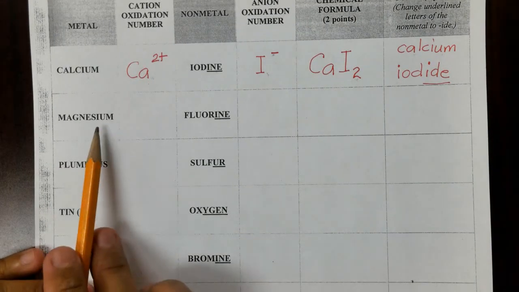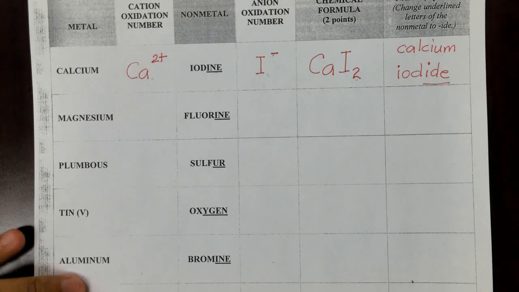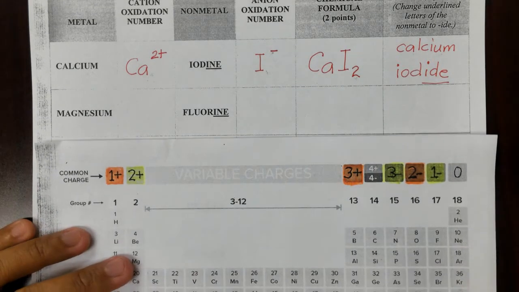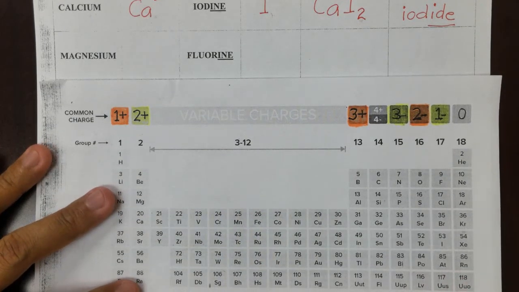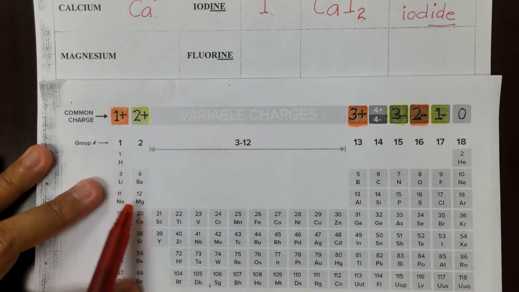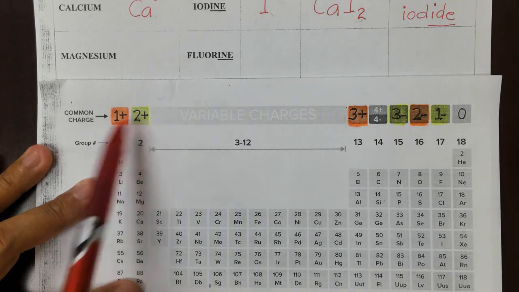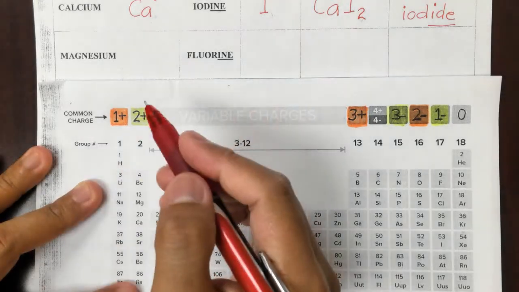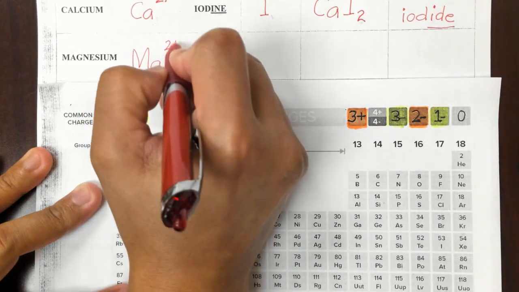So the second item is magnesium and fluorine. First, you need to look at your periodic table chart where we can find magnesium and fluorine. Let's see if, when we find them, we will be able to know the oxidation number. So magnesium is Mg. Mg is here. Oh, finally, it has an oxidation number here. So we don't have to look at our list of ions. So it's 2 plus. I'm going to write that down as Mg 2 plus.